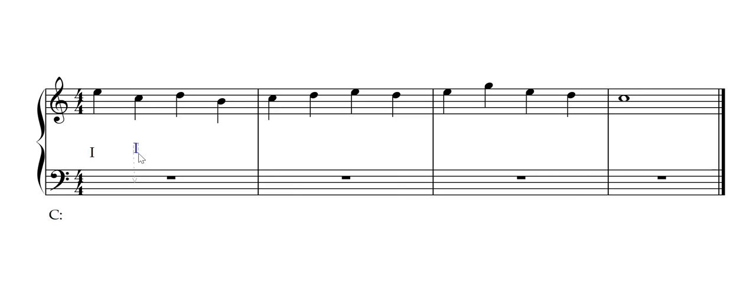So a 1, and then D and B are both in the 5 chord or the 7 diminished chord. So let's keep it simple. Let's go with 5 and 5, and then we're back to 1, right? Because C only exists in the 1 chord, and D only exists in the 5 chord or the 7 diminished.